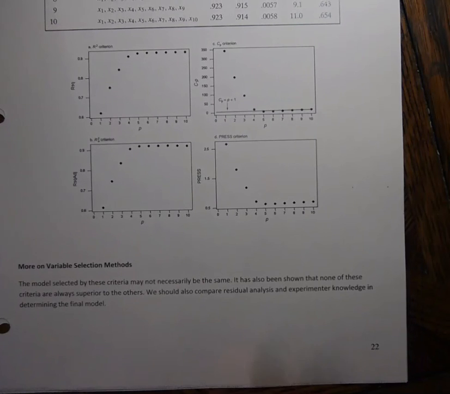And then one thing to keep in mind is that the variables selected by these criteria may not necessarily be the same. It's also been shown that none of these criteria are always superior to the others. So we should always compare residual analysis and experimental knowledge in determining the final model. So when we look at variable selection, it's not like there is this clear path and we always do X, Y, and Z and that gets us to our model. It's a bit of an art form. We have to take different things into consideration.